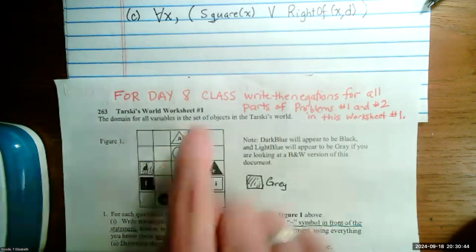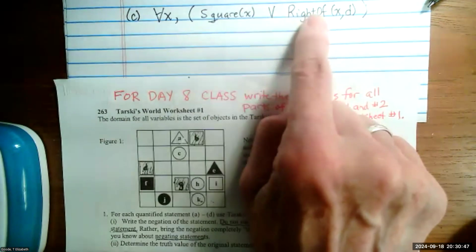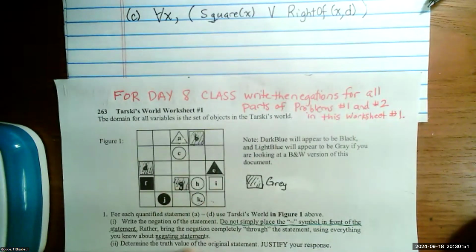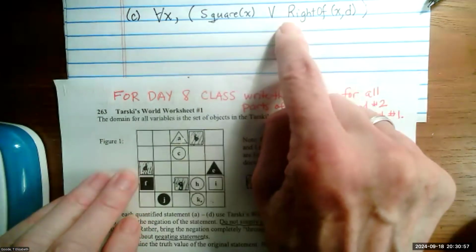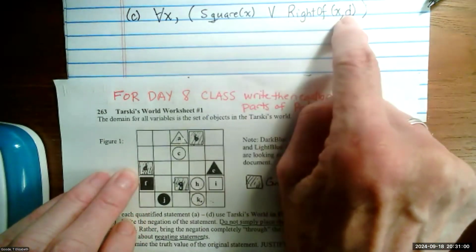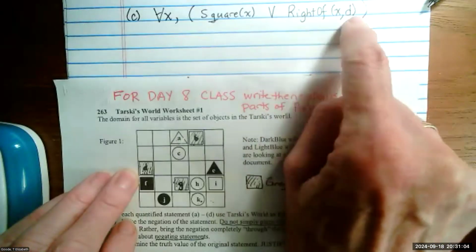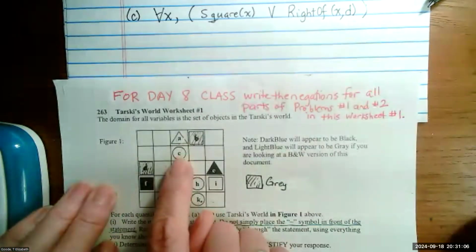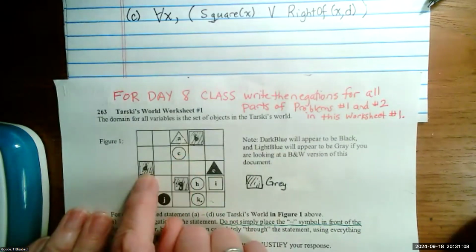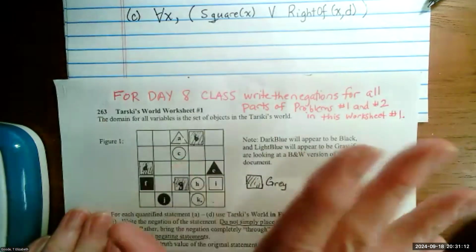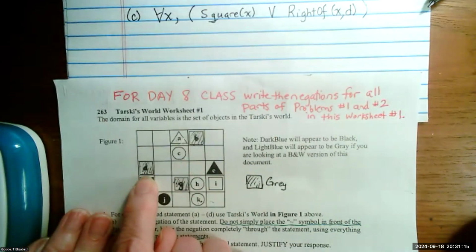C is not a square, okay? But is right of CD true? Is C to the right of D? Yeah. Remember, when we see right of XD, the way we interpret that is X is to the right of D. And so when X is C, sure enough, C is to the right of D. So this statement is true when X is C. Great, we keep going.